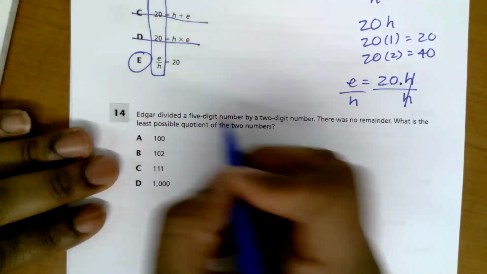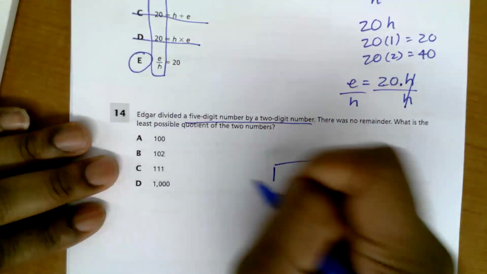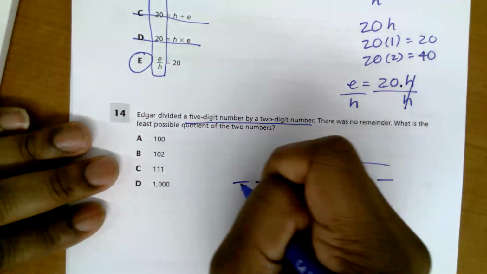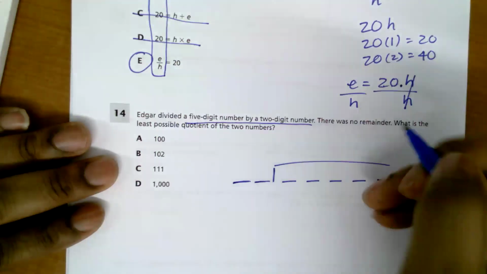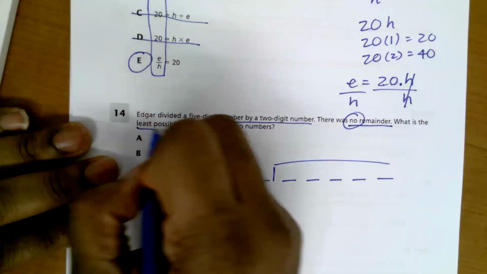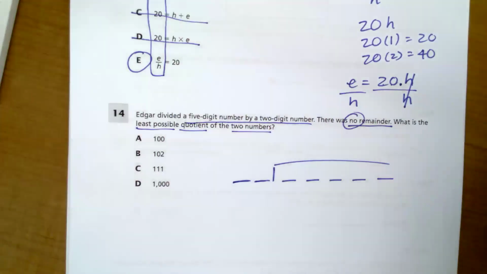So Edgar divided a 5-digit number by a 2-digit number. So something is being divided. There was no remainder, okay? What is the least possible quotient of the two numbers? In order to find the least possible quotient, you should probably use the lowest numbers, right?